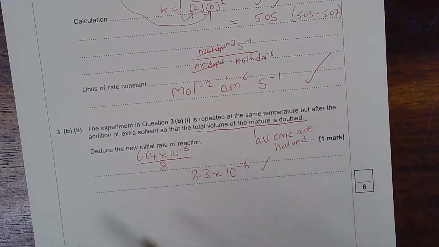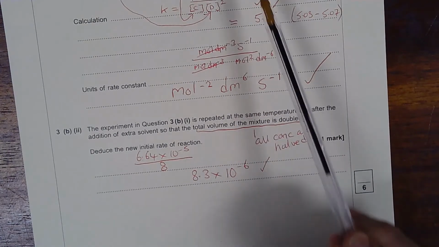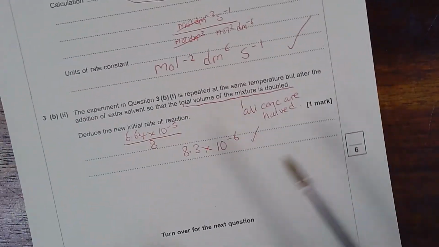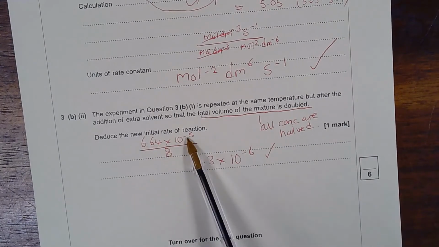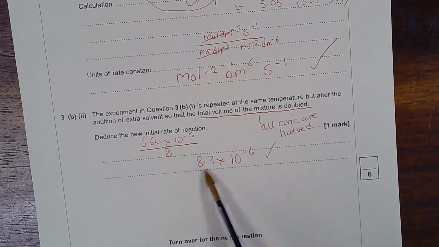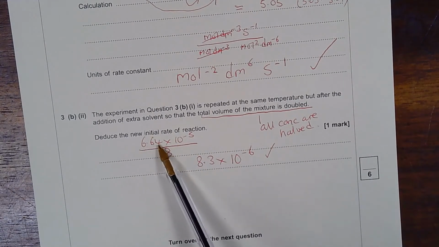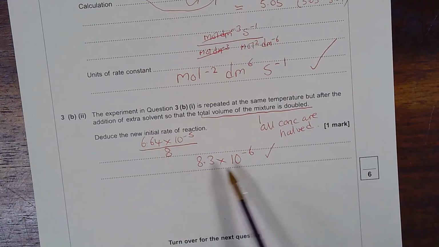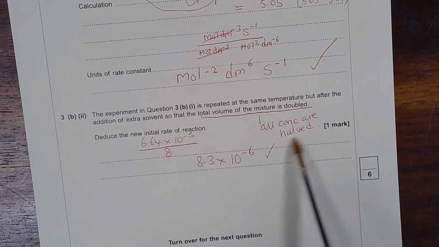Sorry, just to run through that again. The initial rate is reduced, as we said at the top, by 1/8, and so when we come back down here, we take the initial rate and it will be reduced by 1/8. 8's into your 664 go 8.3 times 10 to the minus 6. Units not required because it's only a 1 mark question.